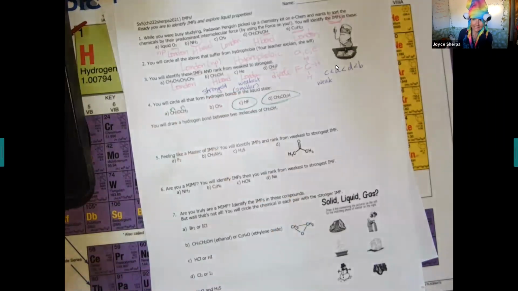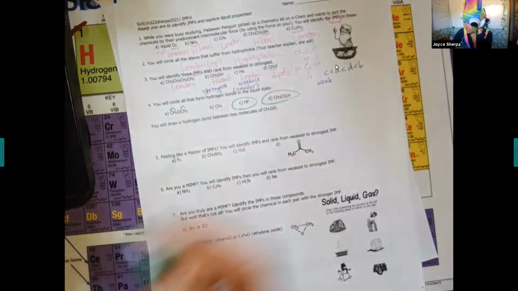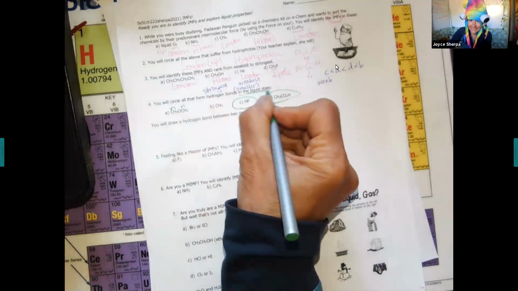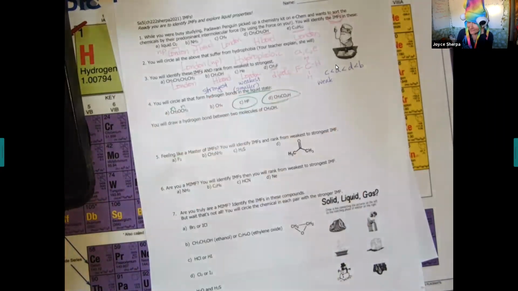So C and D are H bonds. Really good question that was asked before class: why does it say "in the liquid state"? Tonight's lecture is about liquids.